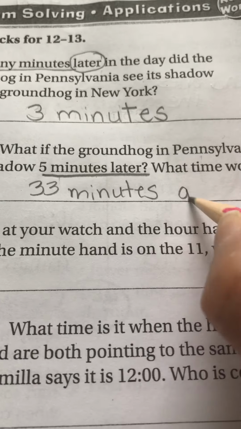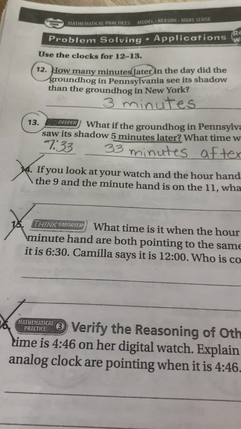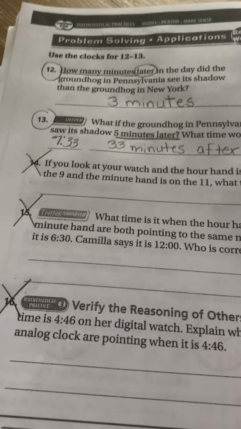Okay, now notice I told you I'm not going to do 14, 15, or 16 because you really need a clock to do those, and I don't have one with me right now to do it with you. So just X those out, and I am going to move to number 17 because if you notice on the right-hand side of the paper, there's a clock, so we can use it to help us solve this problem. It says, think smarter. Write the time that is shown on the clock. Then write the time another way. Easy peasy, right? So let's zoom in and look at this.